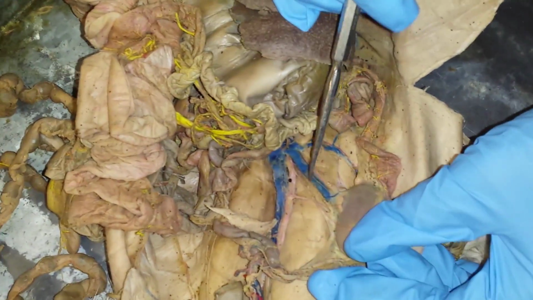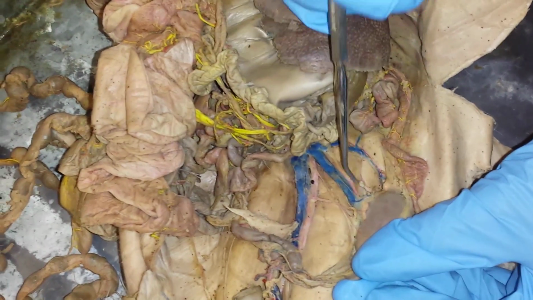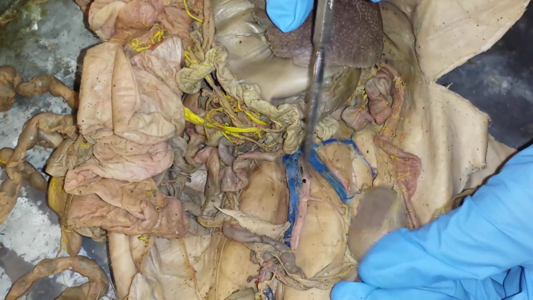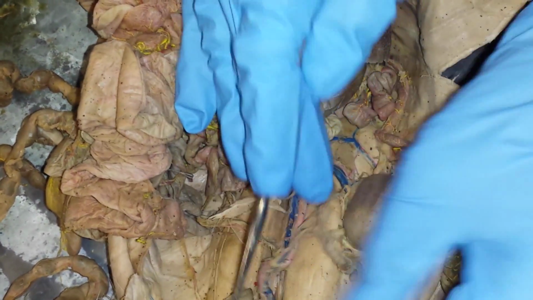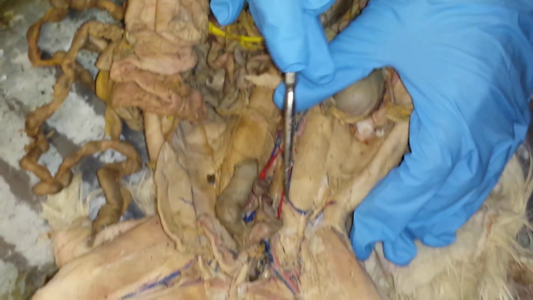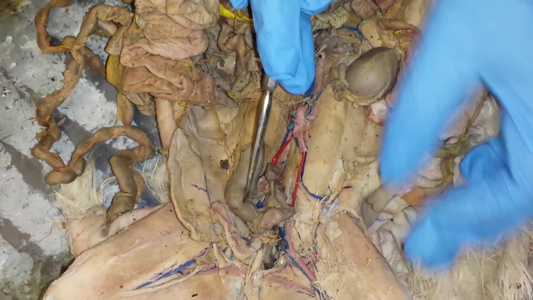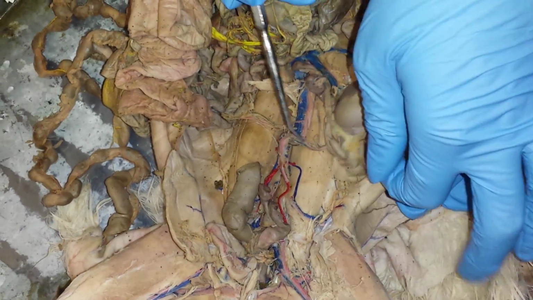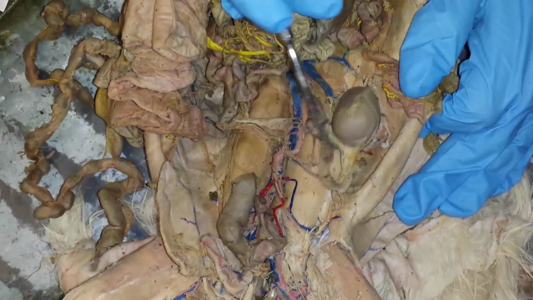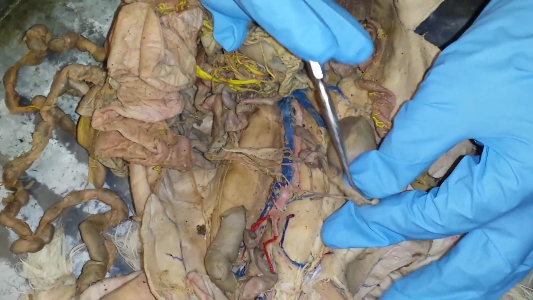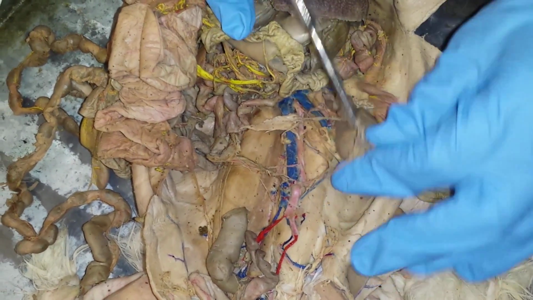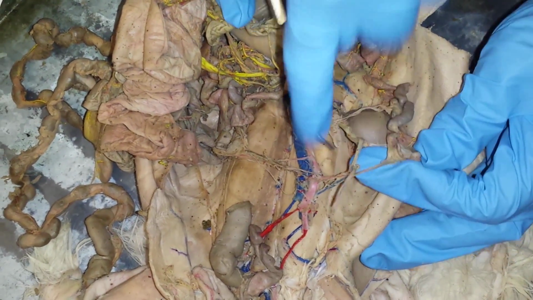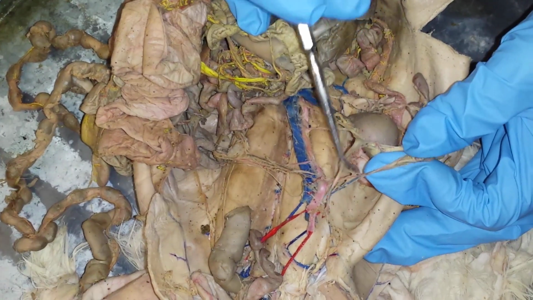So here's the renal vein, very obvious. Renal arteries, the red here, go to the kidney, and there's the gonadal artery and vein. It should be here, or there's a lumbar. No, it's right here. Right there, because that's the ovary. Okay, so this is the ovary. So the gonadal artery and vein. The blue is the vein, the red is the artery.